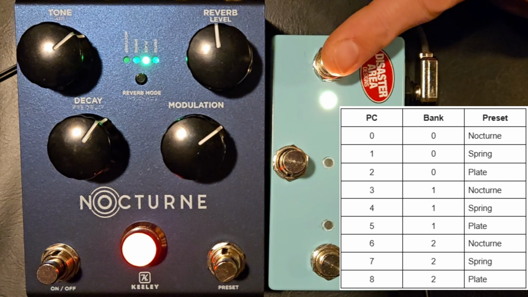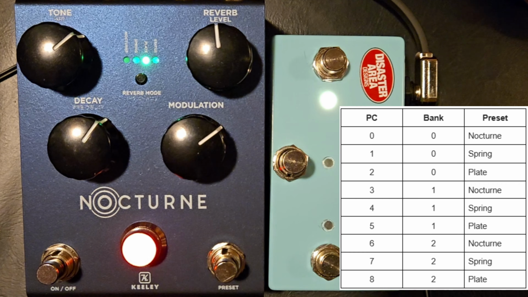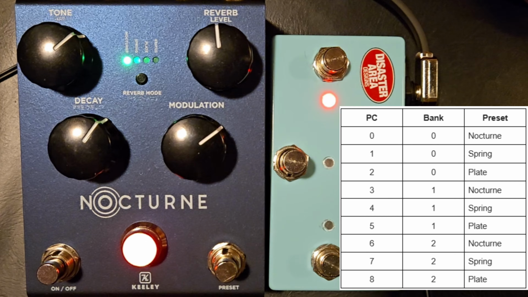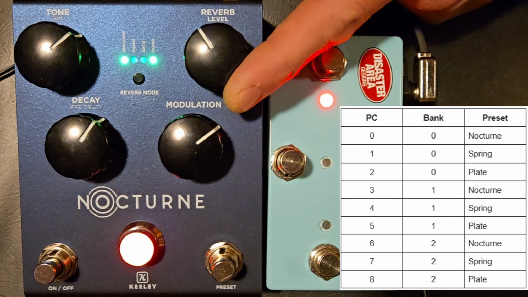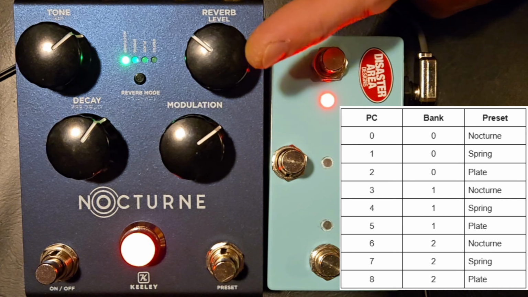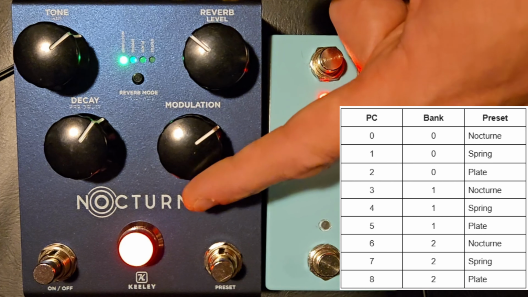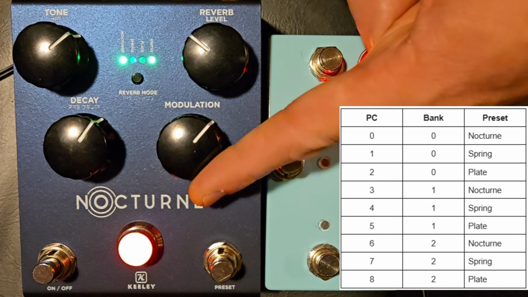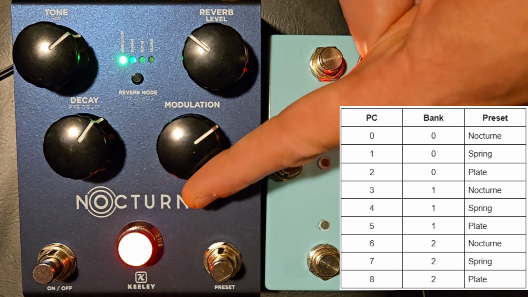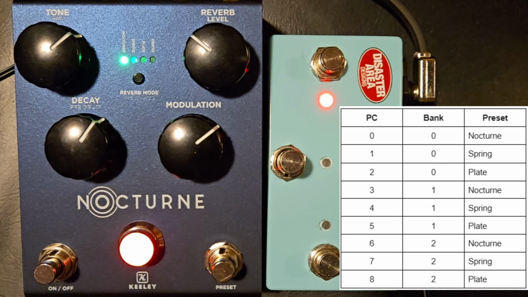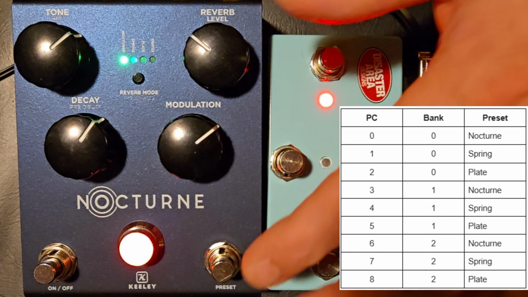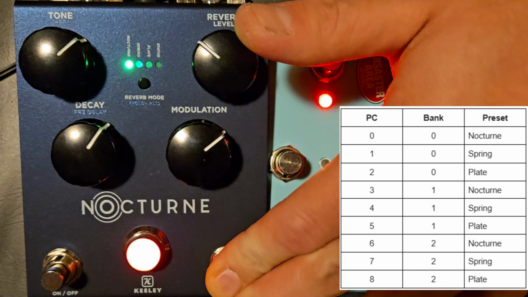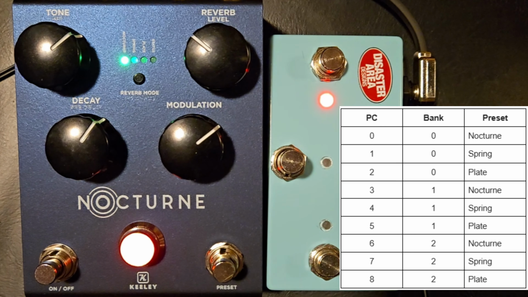There are 72 presets available on the Keeley Nocturne. In order to save one, you just select whichever PC message that you would like to save it on. That was PC 0. Now, as I turn the knobs, you're going to see that the LED is flashing. If the LED is flashing, it means that I have moved off of what the current preset is in its setting. When I move it back to where it was, you can see the light turns off. That means I am at the current setting. In order to save, you just press down the right foot switch, hold it, and when it flashes, that preset is now saved to PC 0.